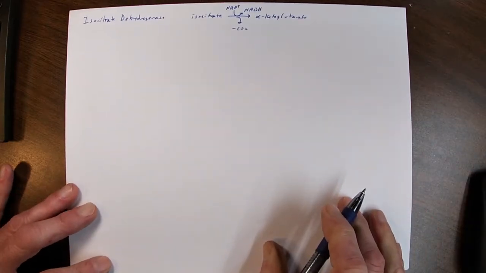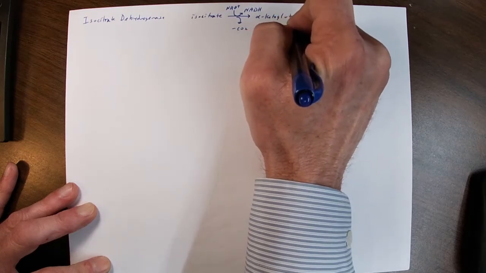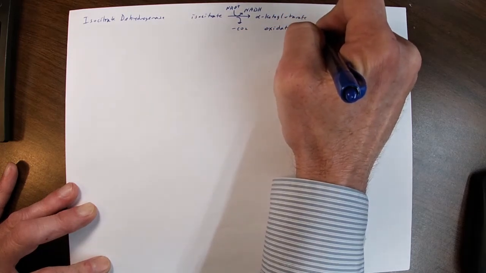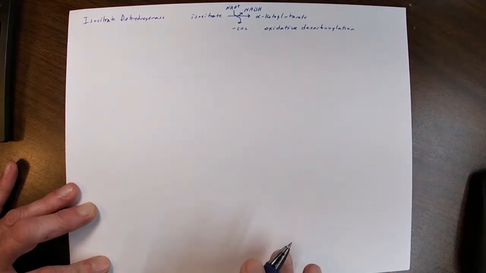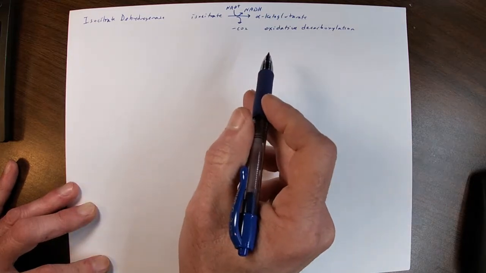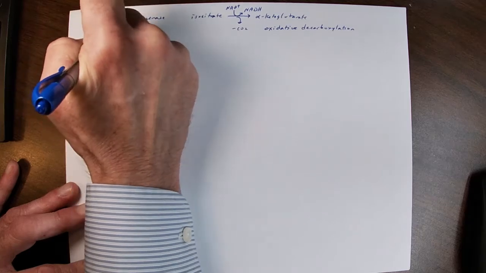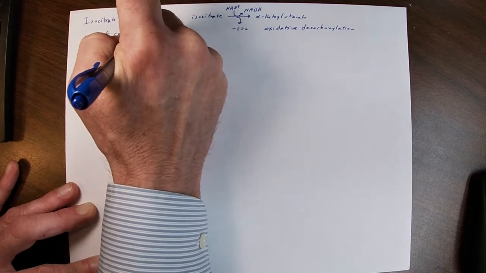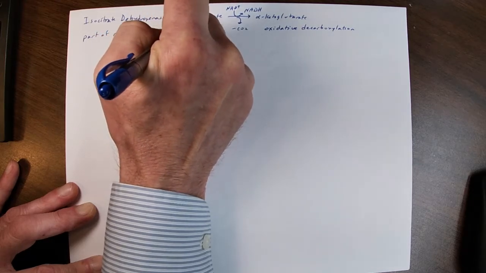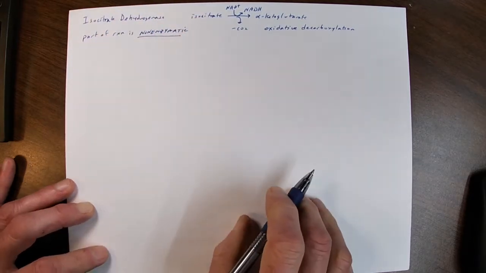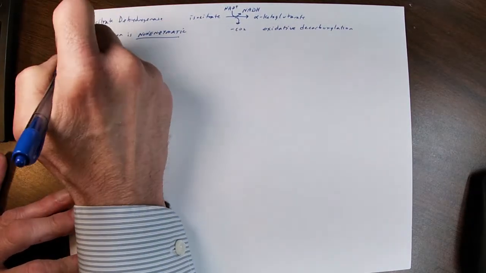So again, we lose a carbon here. So again, this is an oxidative decarboxylation. And what we see here is part of this reaction is non-enzymatic. So part of the reaction is non-enzymatic. Okay. And what we see here is the spontaneous decarboxylation of a beta keto acid.